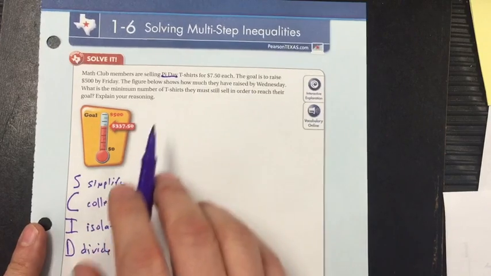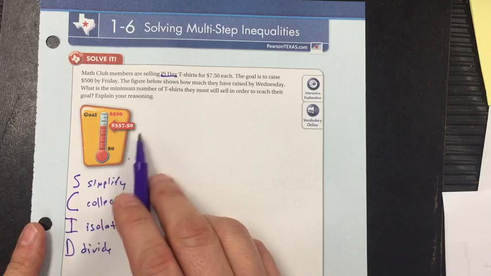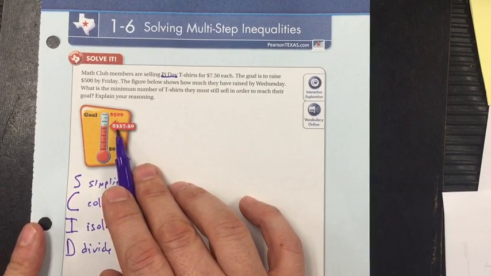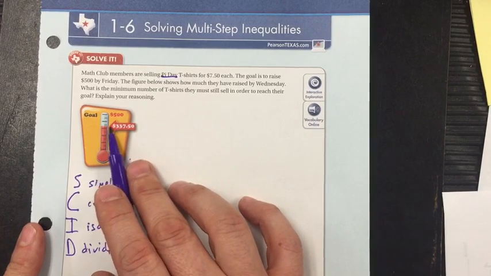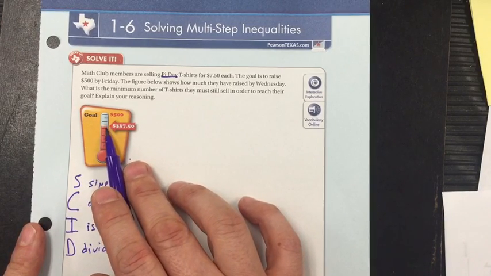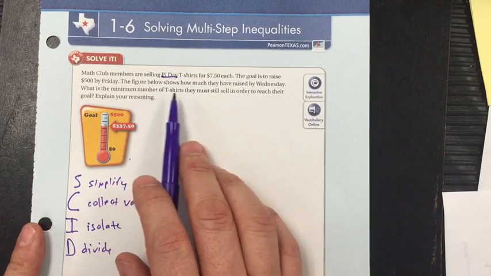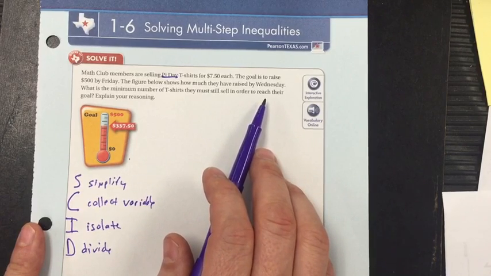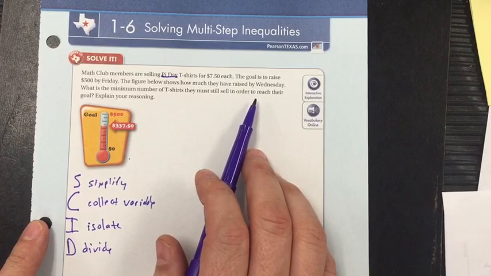Okay, you see the figure below? How much have they raised? $337.50. So they've made most of their goal, not all of it, but they've made a good portion of it. Okay, so what is the minimum number of T-shirts they must still sell in order to reach their goal? And explain your reasoning.